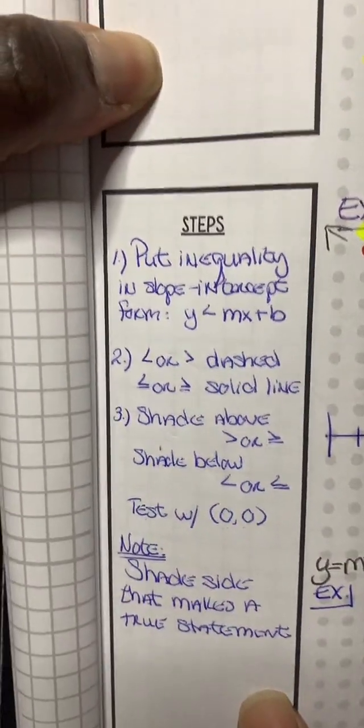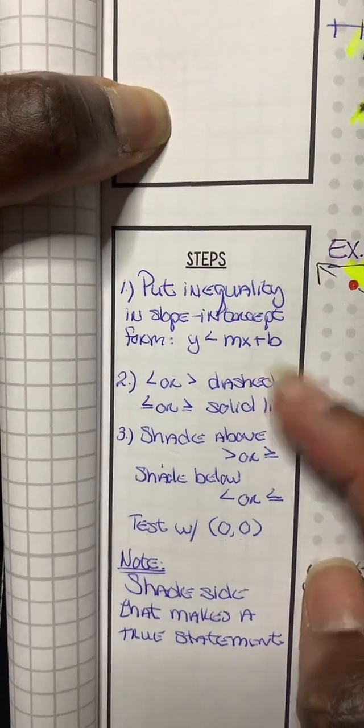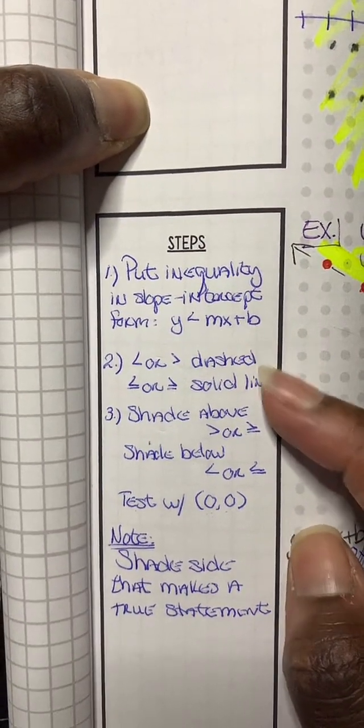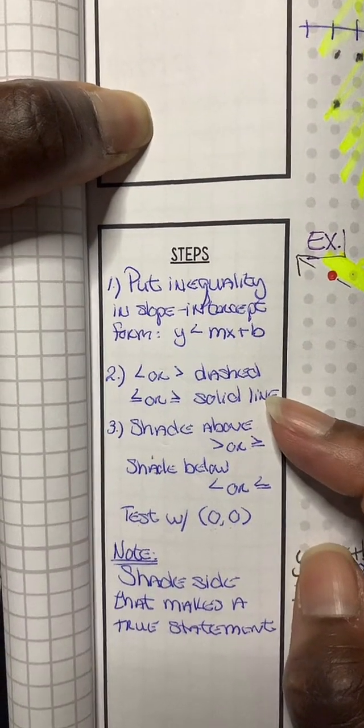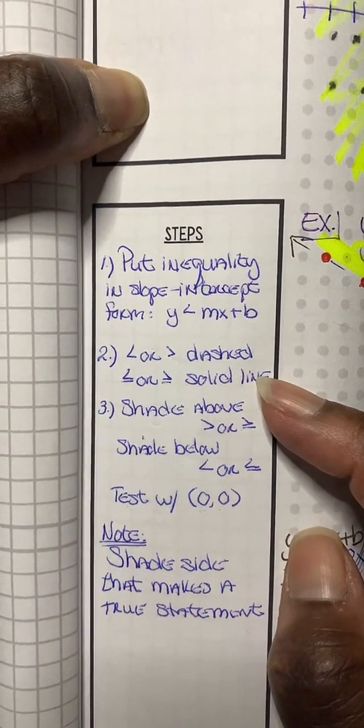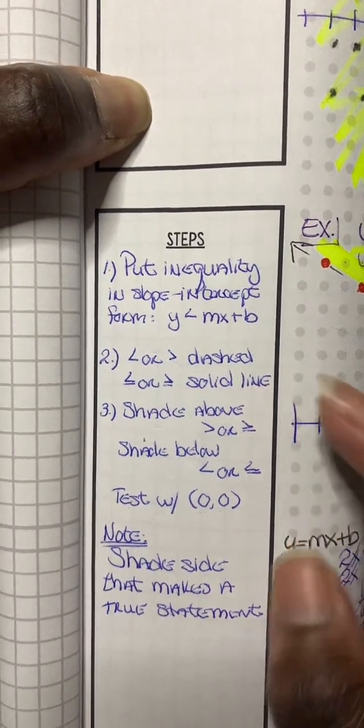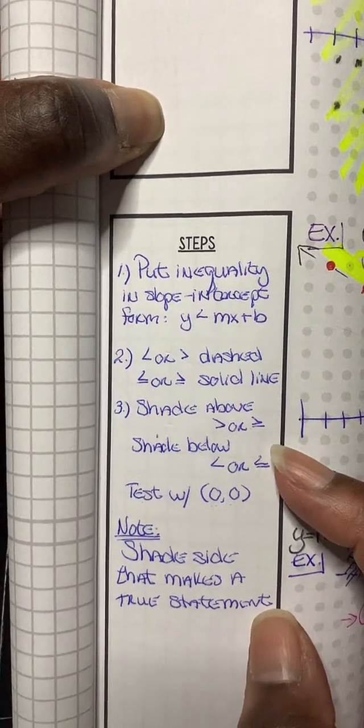So it's just like when we're looking at our steps here. Okay? So we have to put the inequality in slope-intercept form. Once we do that, go ahead and plot your points. Then you take a look at what your lines are. Are you going to do a solid line or are you going to do a dashed line? Then you look at the inequality again.